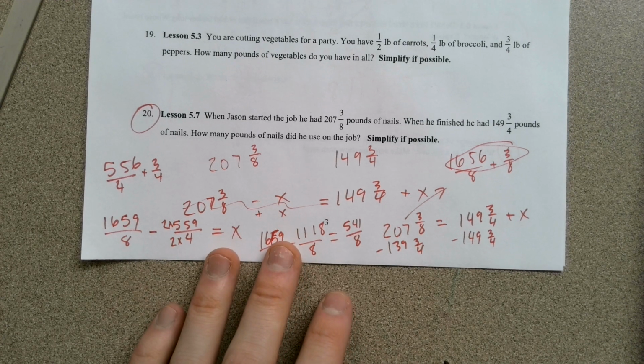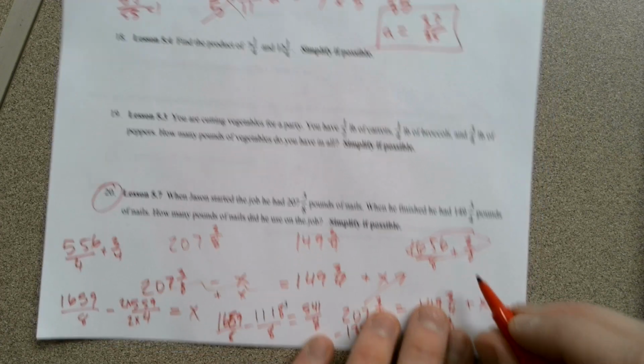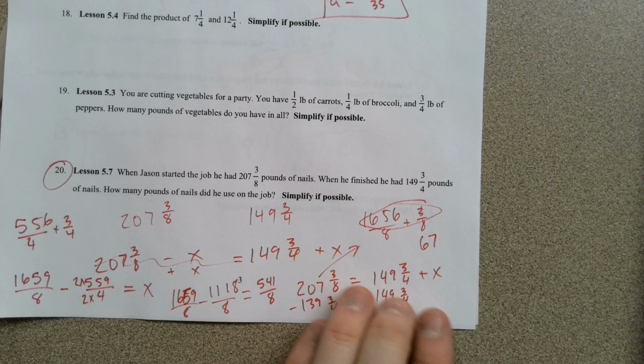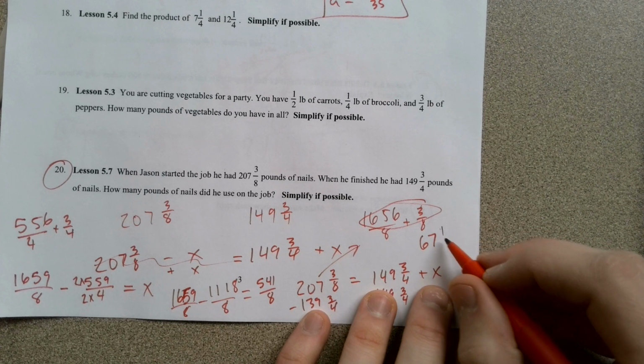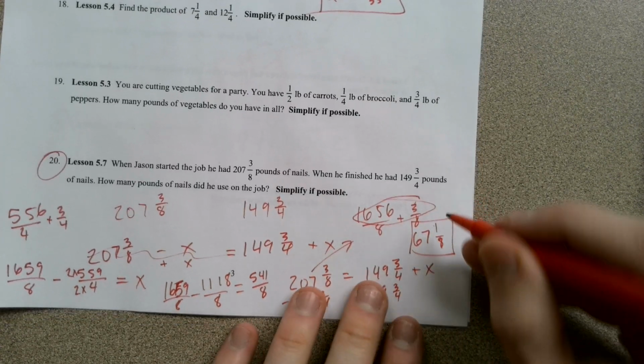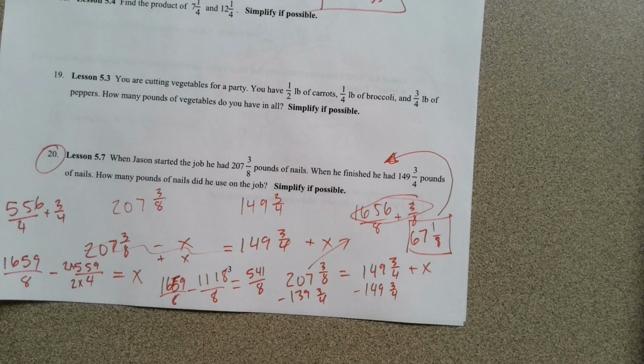And that is going to be 67 full fractions and 1/8 extra, I believe. I feel like there's a chance there's somewhere in there that I made a mistake, so I'd love for you to correct me if you find my mistake. That was a lot of steps there.